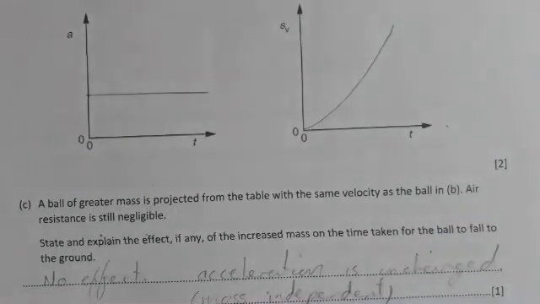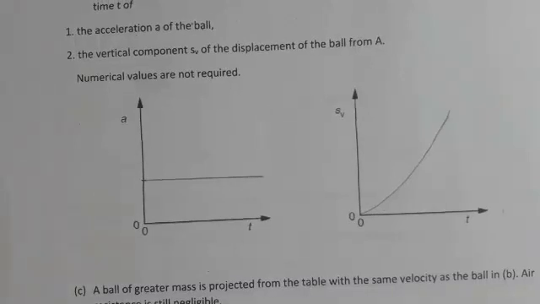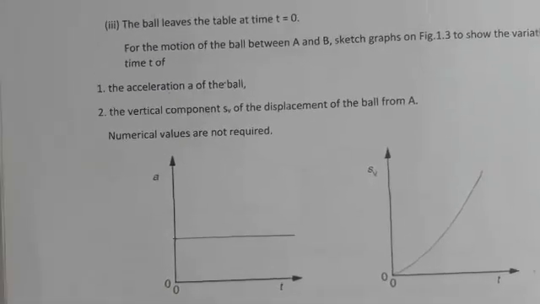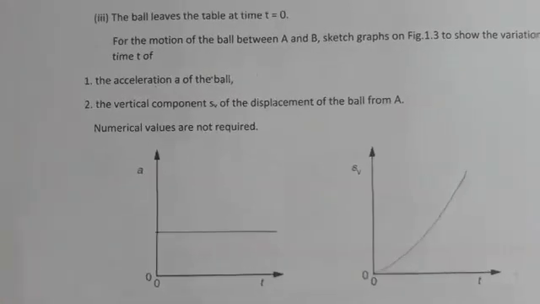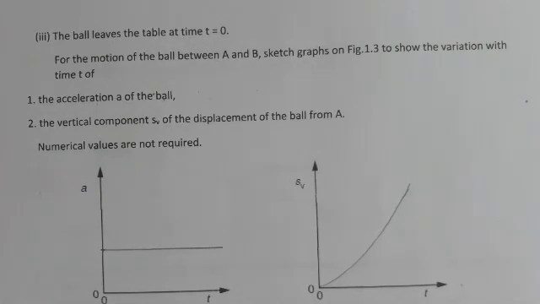Let's look at our graphs. Now, they say the ball leaves the table at time 0, and for the motion between A and B, sketch the variation with time of the acceleration a of the ball.